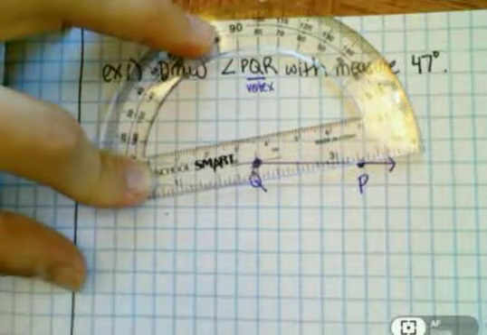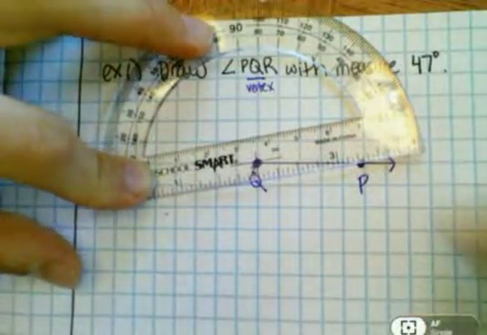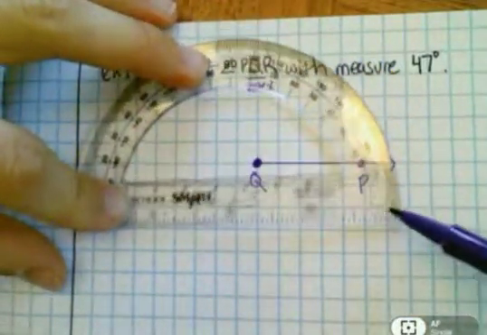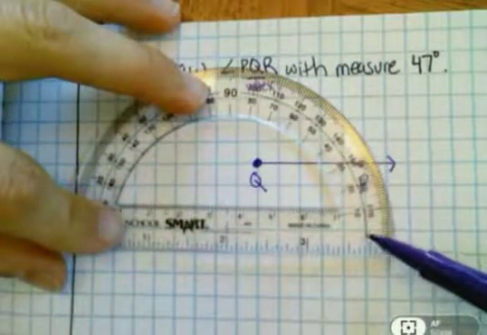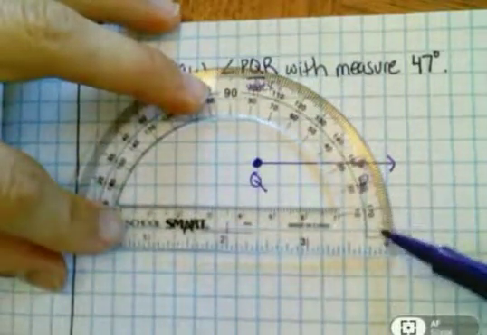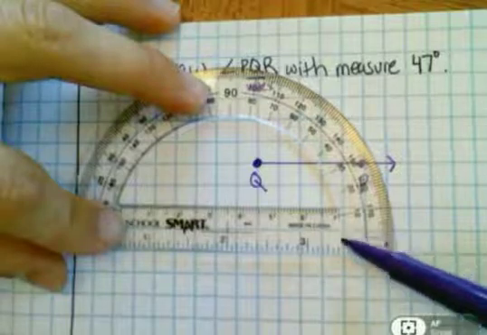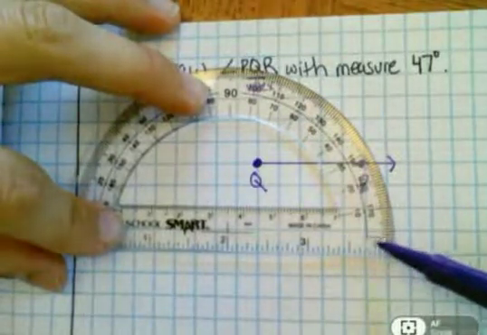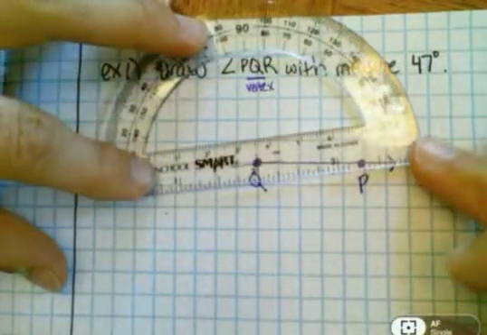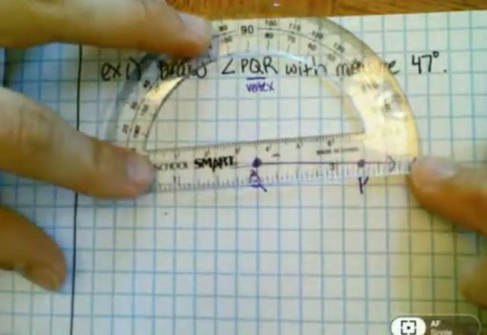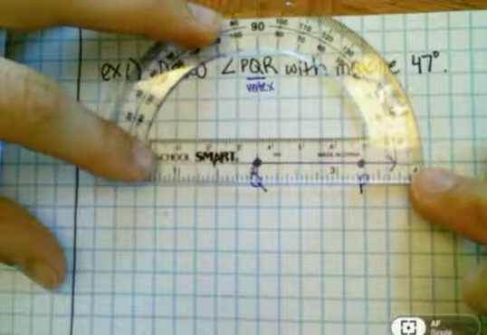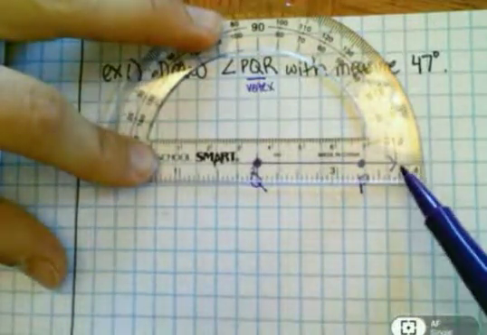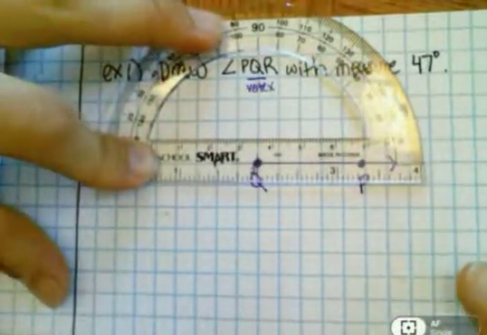And 0 degrees looks different on most protractors, but it's going to be kind of the bottom line of these little angle tick marks. So you can see here it goes 10, 20, 30, 40. So the 0 is down at the bottom. So I have to line the vertex up with the center, and then I have to rotate my protractor until that arrow is perfectly hitting 0 degrees. So that's the setup.